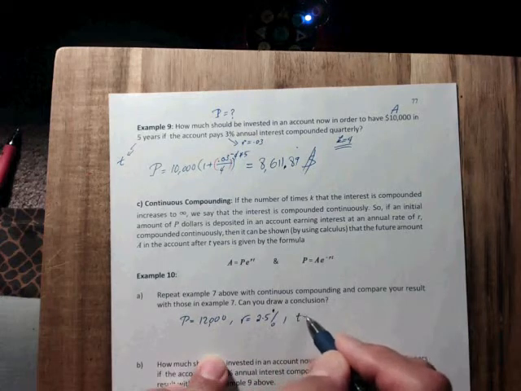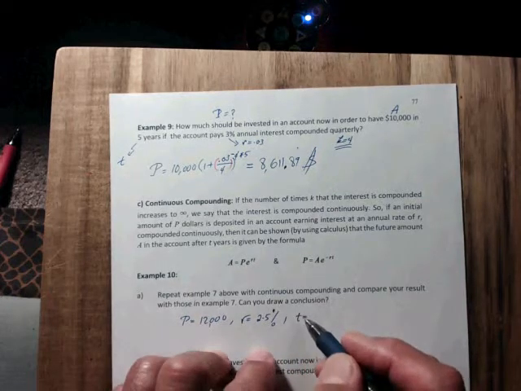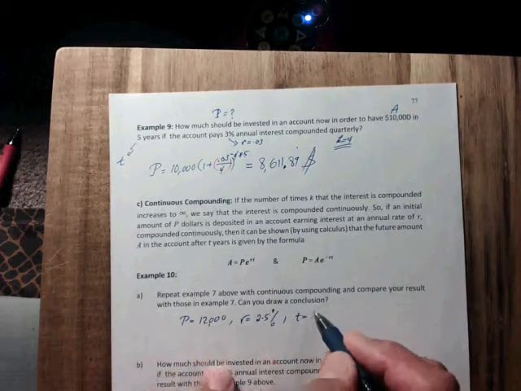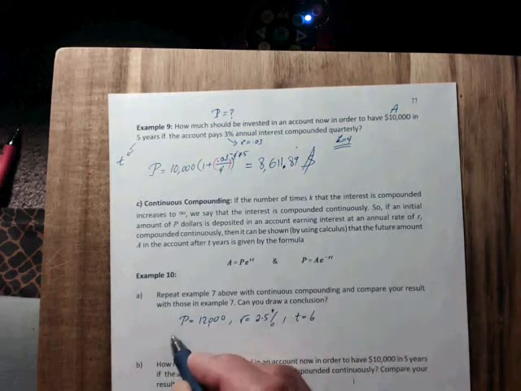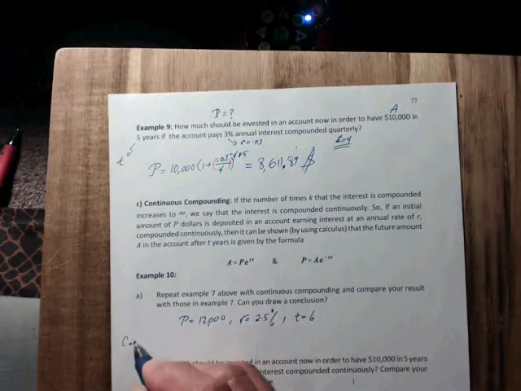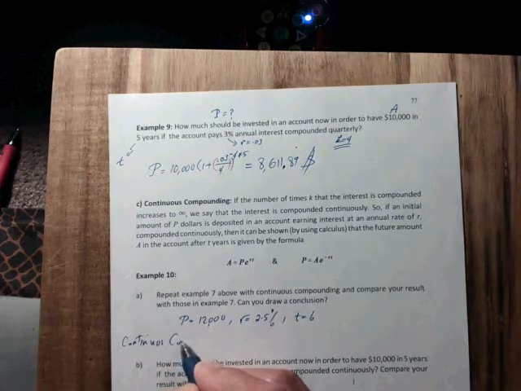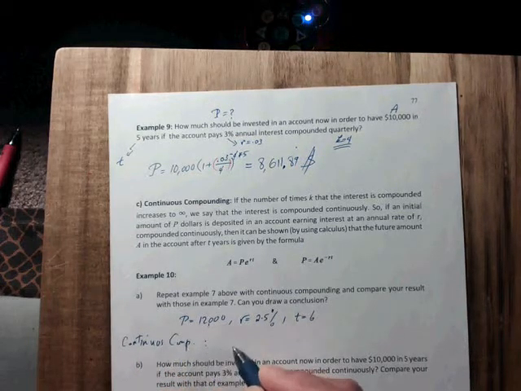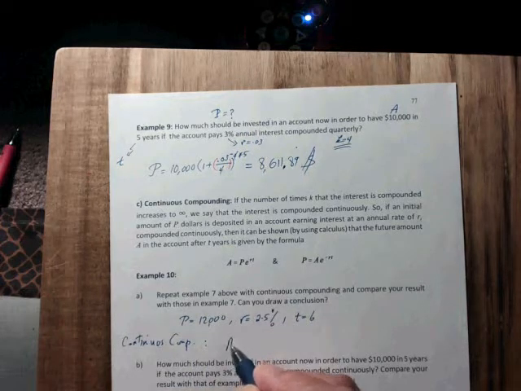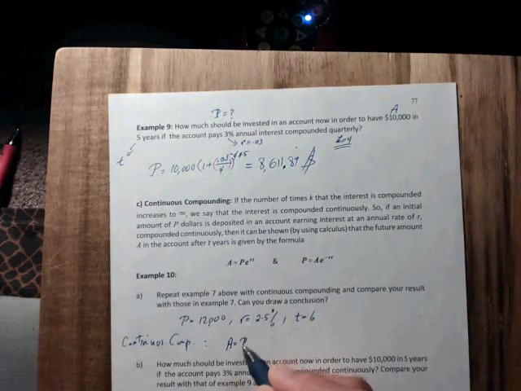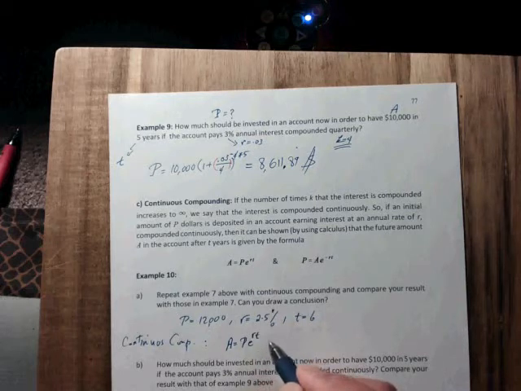And T is 6 years. Then continuous compounding is this: A equal to P e to the RT.